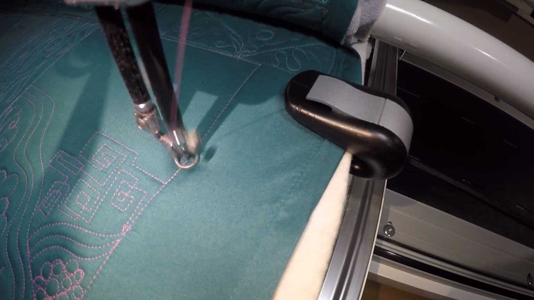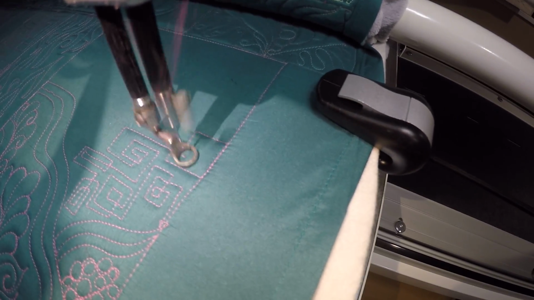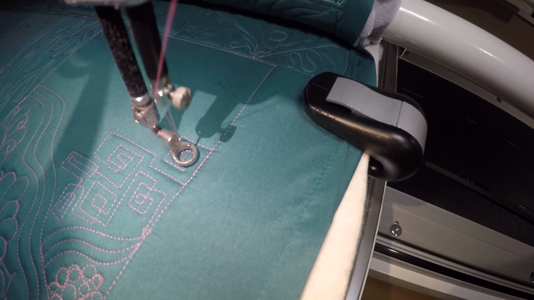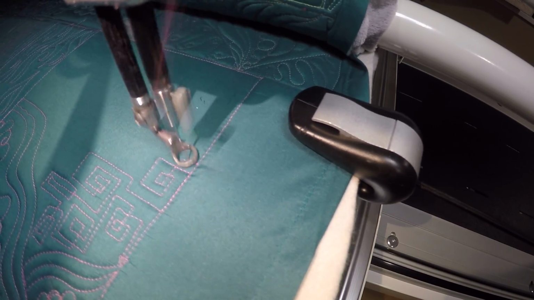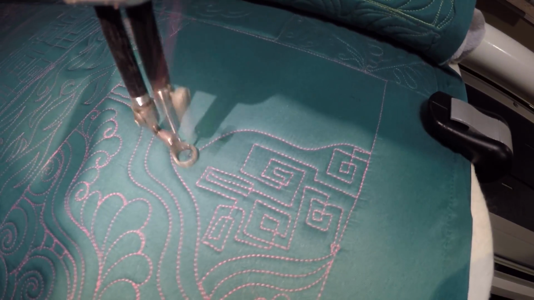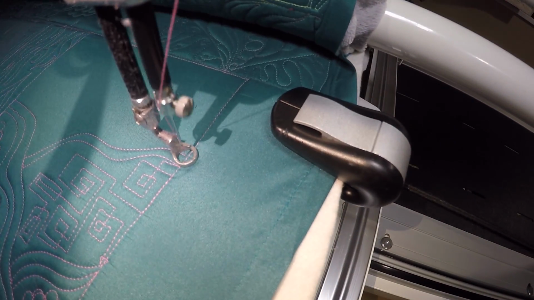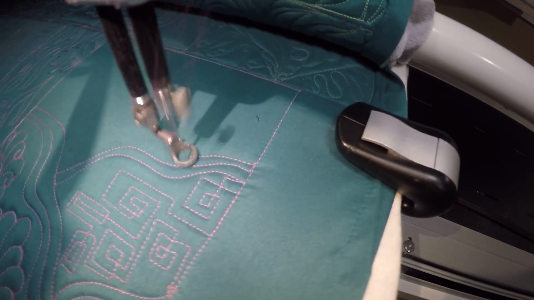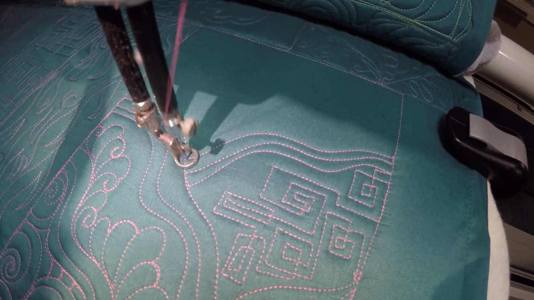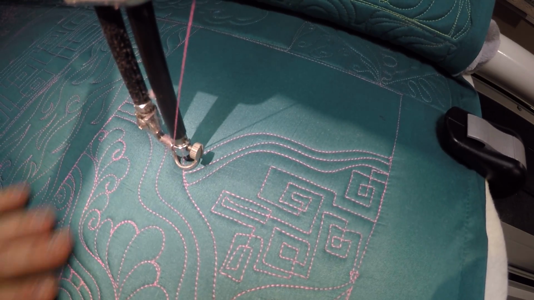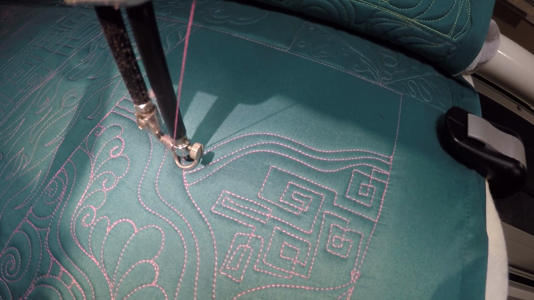So we're going to separate that one after I finish it. And it adds some interest if you switch up the direction. My cords are getting caught on something. Alright, now let's do, how about a back and forth?